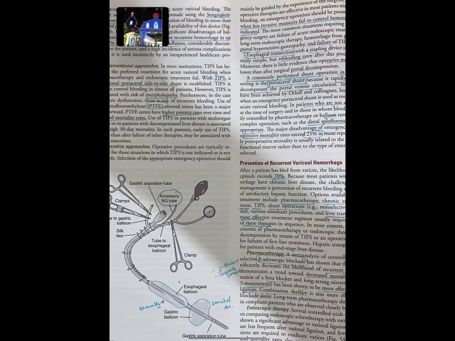Then pharmacotherapy, beta-adrenergic blockers can be given along with long-acting nitrates also. That is isosorbide 5-mononitrate can be used. Or combination therapy is also most effective.